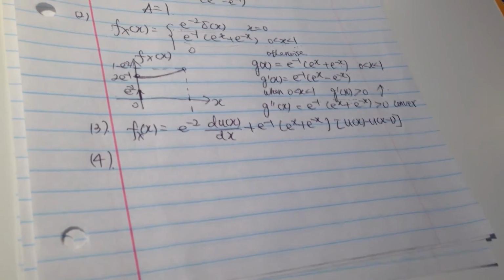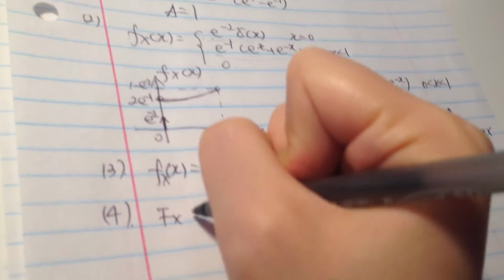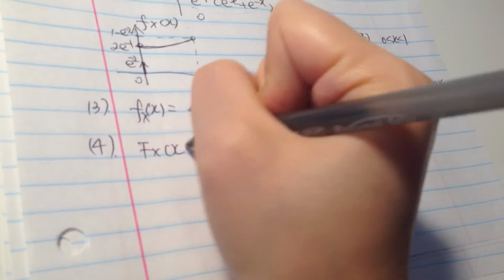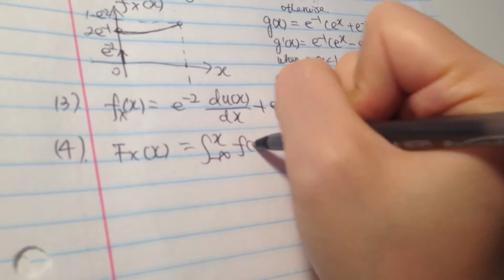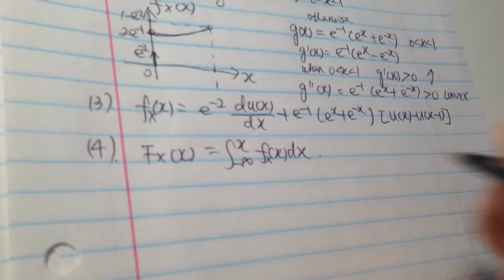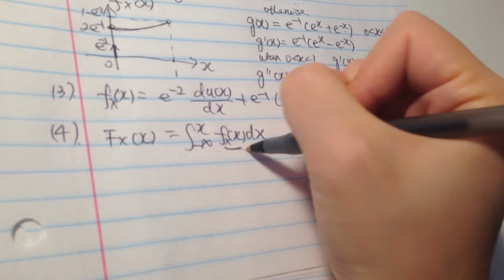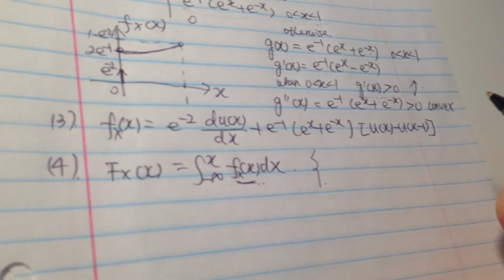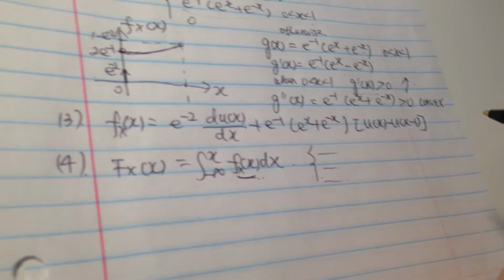And move to the fourth problem. We need to get a distribution function. Because actually the density one can be split into three parts.